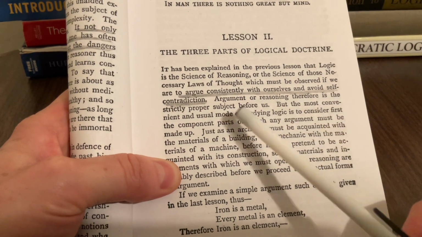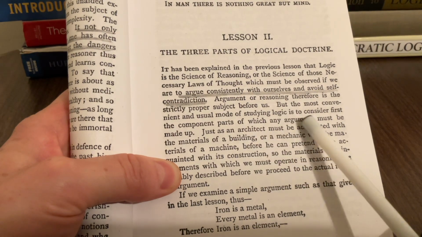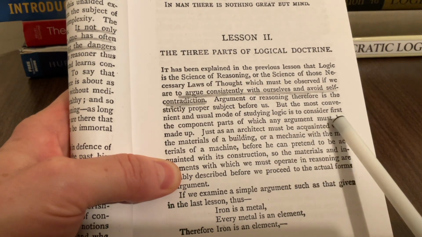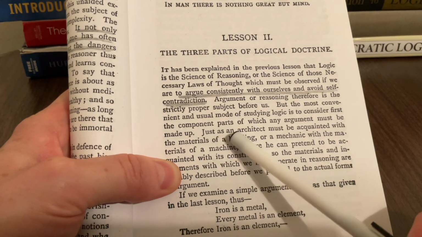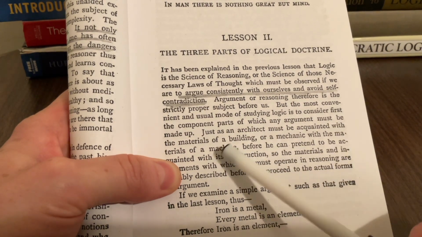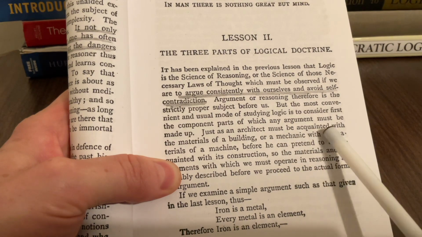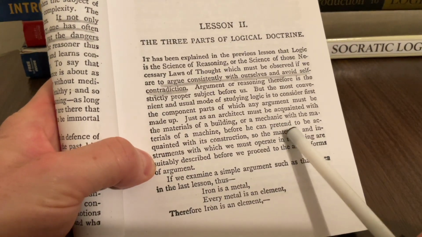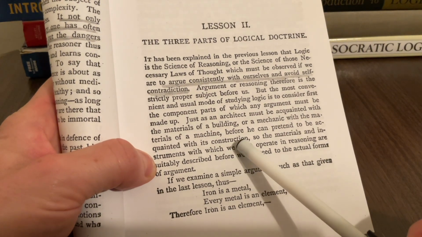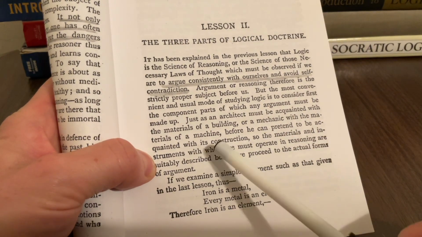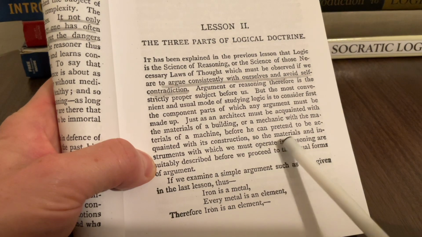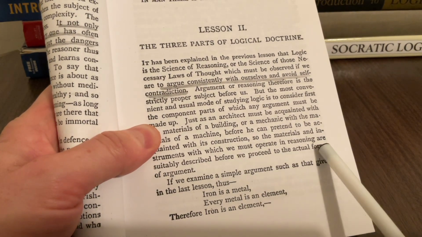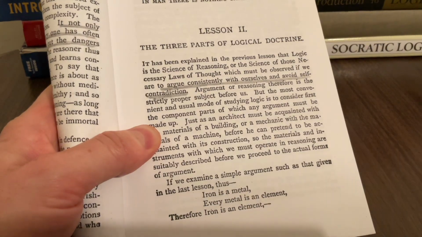But the most convenient and usual mode of studying logic is to consider first the component parts of which any argument must be made of. Just as an architect must be acquainted with the materials of a building or a mechanic with the materials of a machine before he can pretend to be acquainted with its construction, so the materials and instruments with which we must operate in reasoning are suitably described before we proceed to the actual forms of argument.